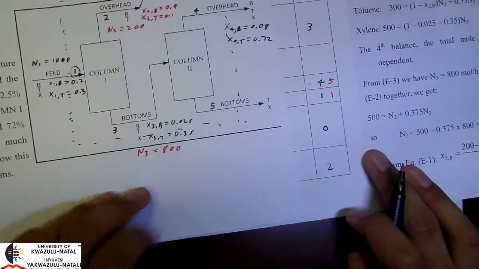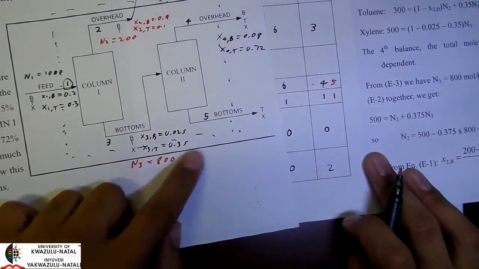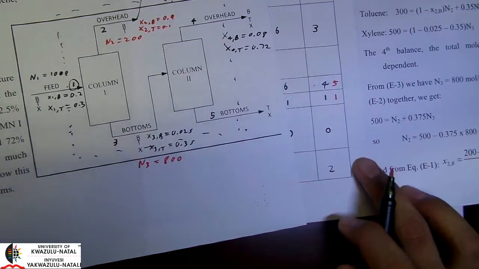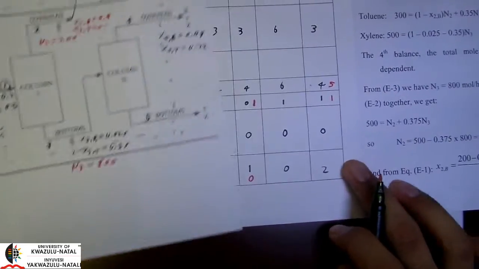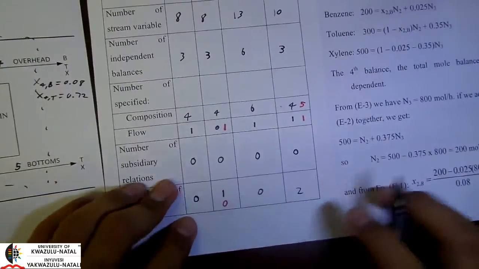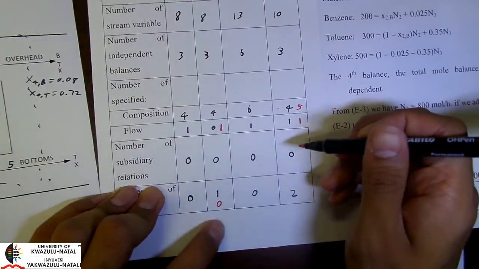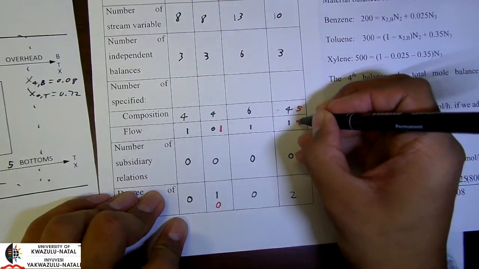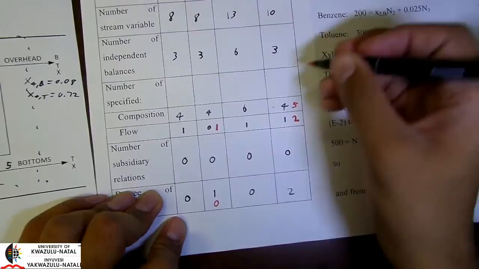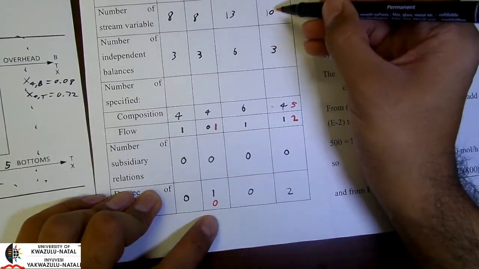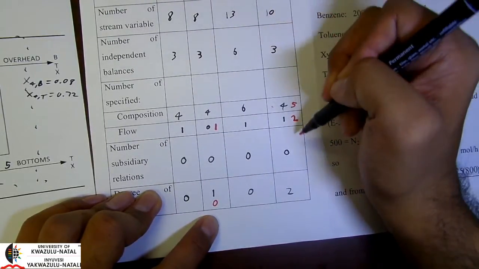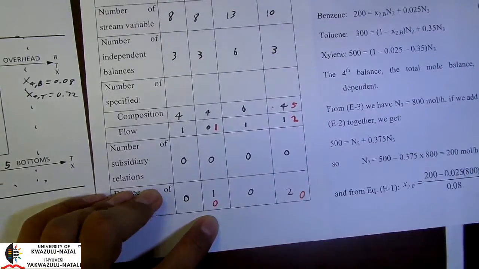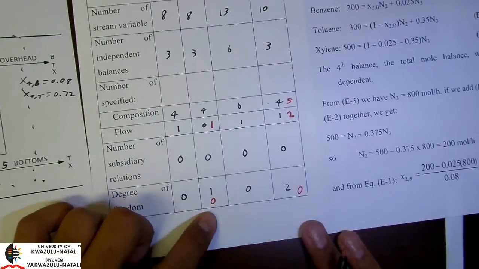Note that the information for stream 3, although it was solved, is irrelevant to the overall balance. So we do not include that for our overall calculations here. So our new degree of freedom will be 10 minus 3 minus 2 minus 5. So our new degree of freedom for the overall is 0.